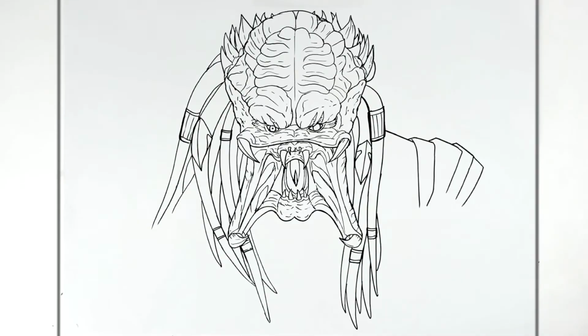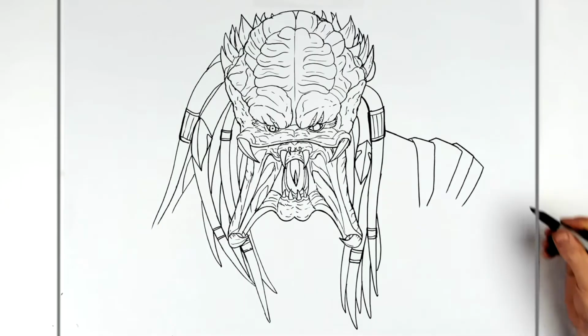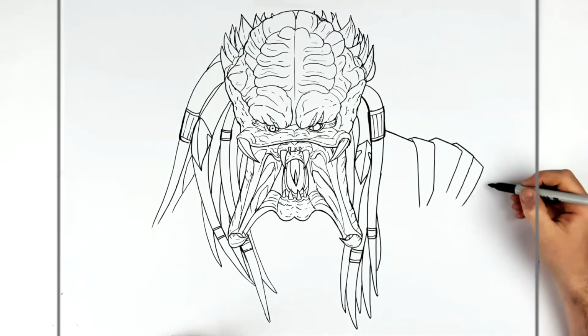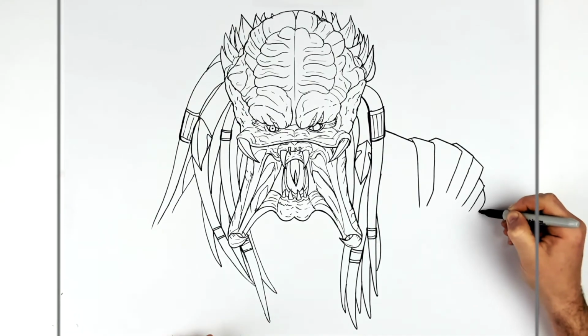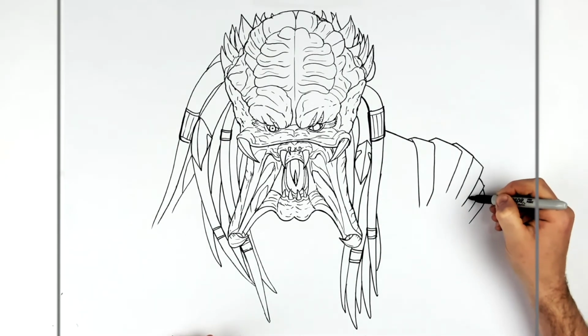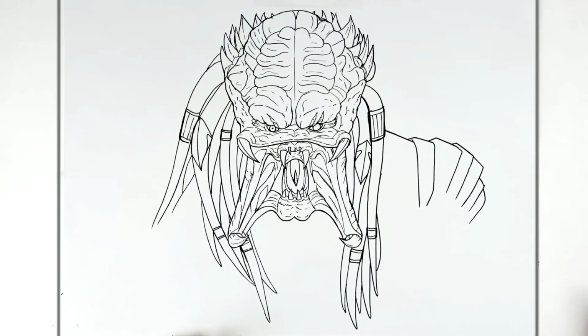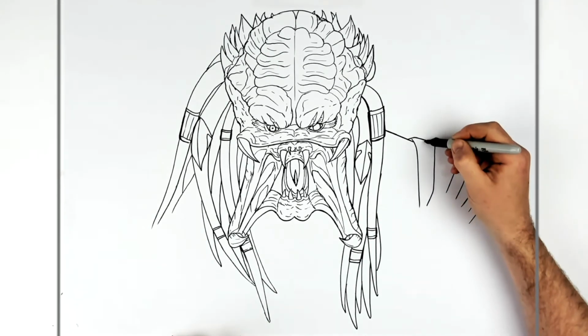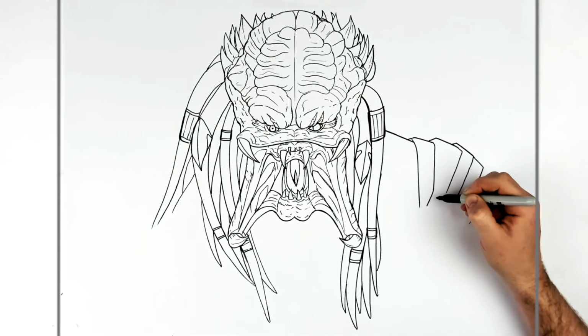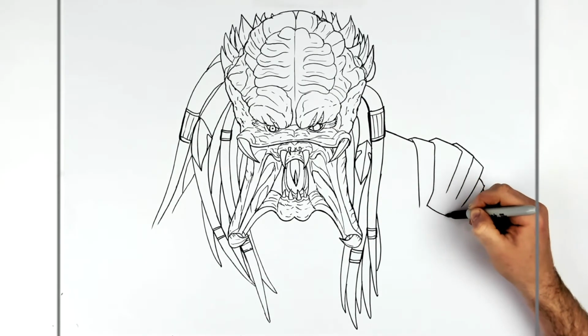I think this Sharpie's wasted. Get a different one. Right, and we go, so different layers of this armor, right, so it goes down to there, and this seems to have a layer like this, goes up.